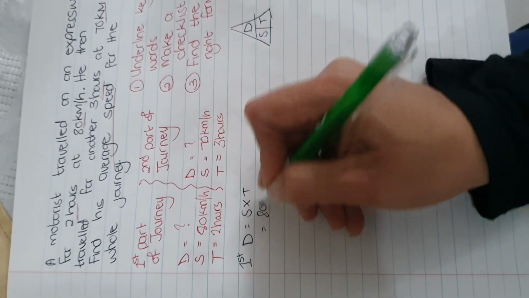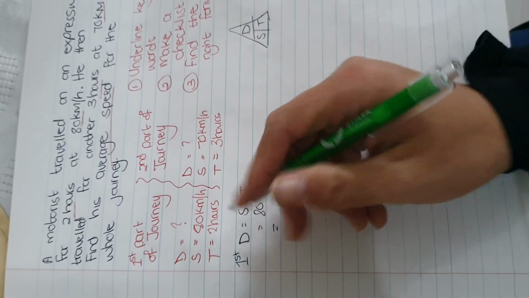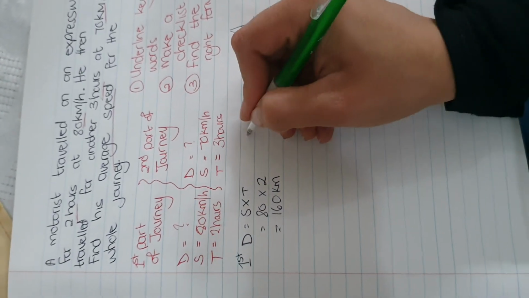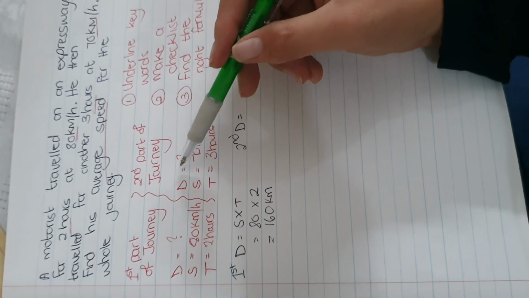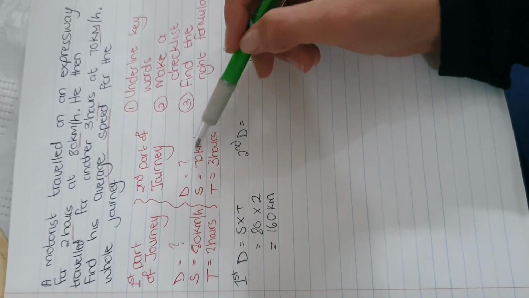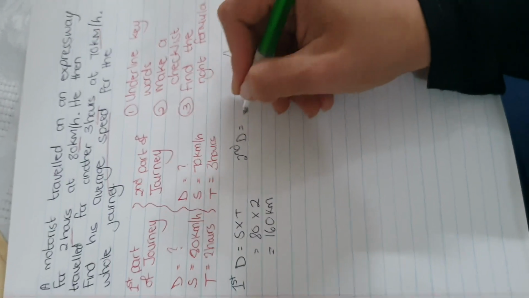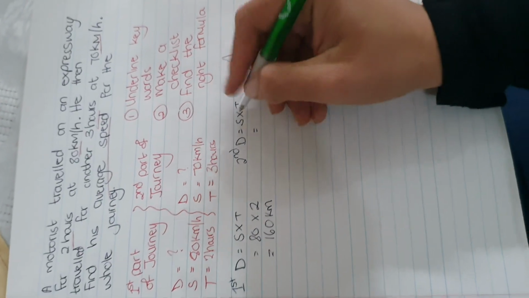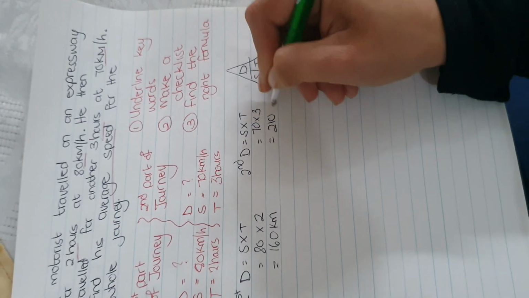My speed is 80 kilometers per hour and my time is 2 hours. 80 times 2 gives us 160 kilometers. For the second part of the journey, I'm using exactly the same formula because again I'm looking for my distance and I already have 2 pieces of the puzzle. I only need to find the third piece. So I would say speed times time to find the distance. So it is 70 times 3, which gives us 210 kilometers.